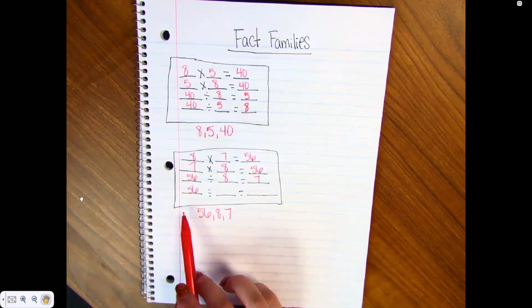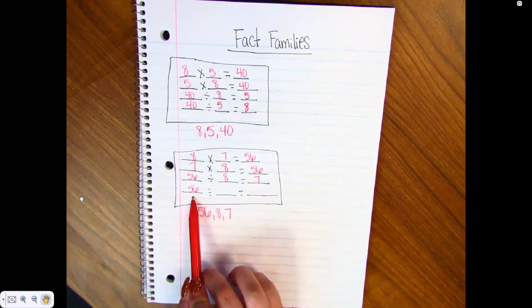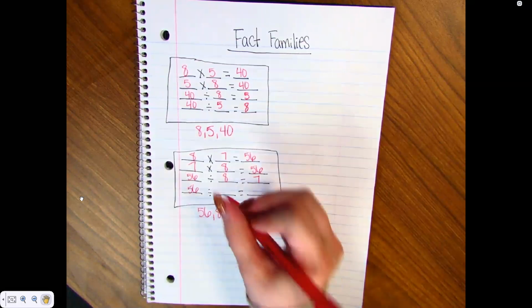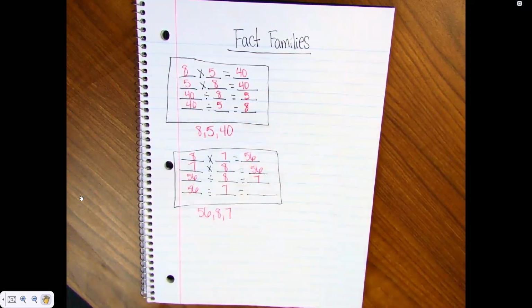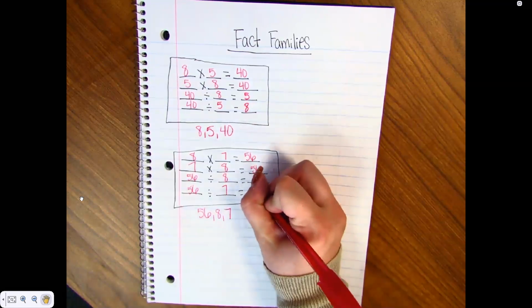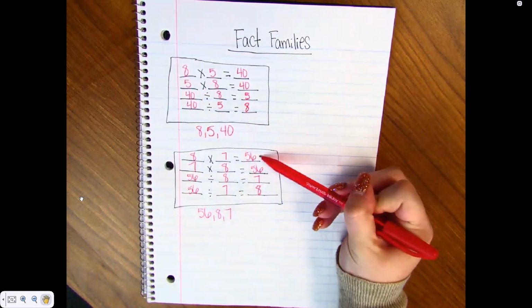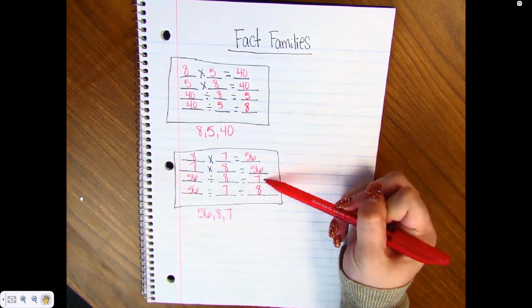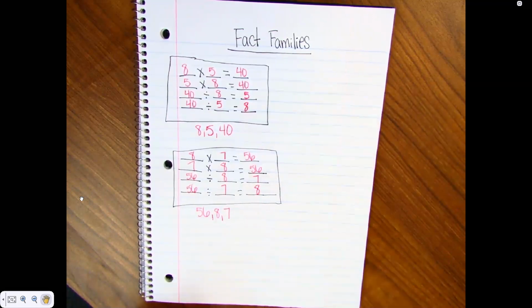Okay, so then I have 56 divided by 7 would equal, Katya? Eight. It would equal 8. So again, I'm going to make sure I have 56, 56, 7, 8. Okay, so these are fact families.